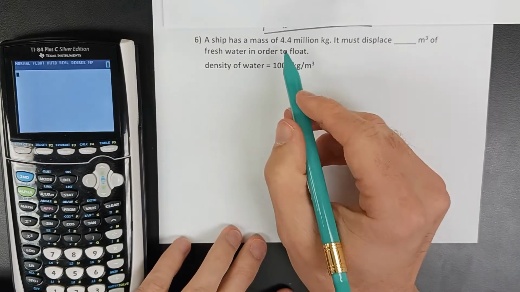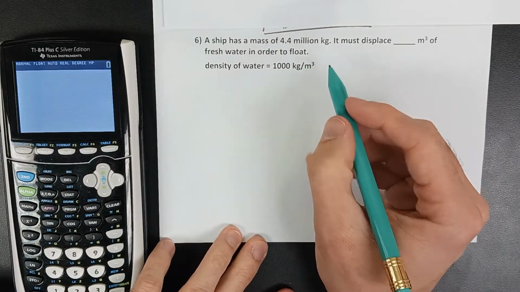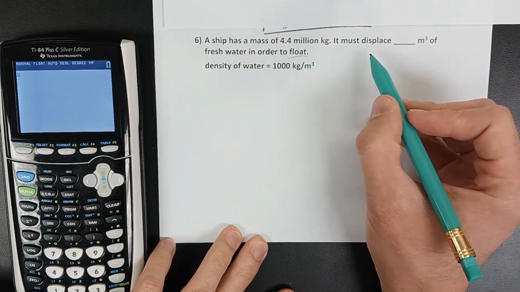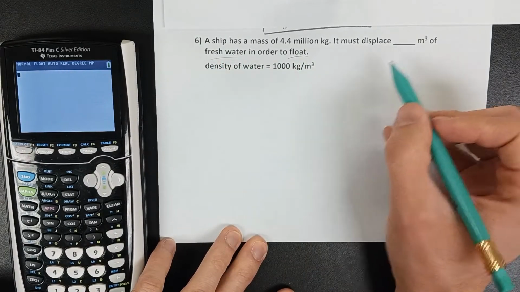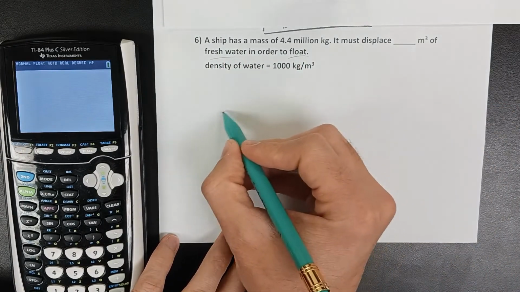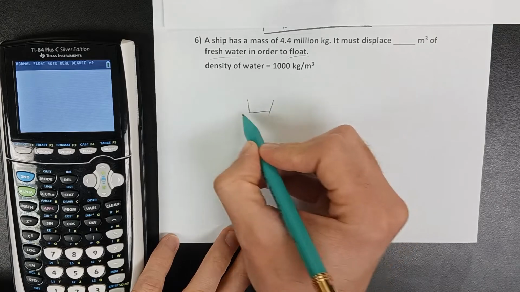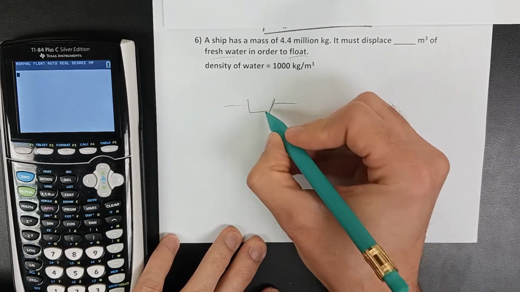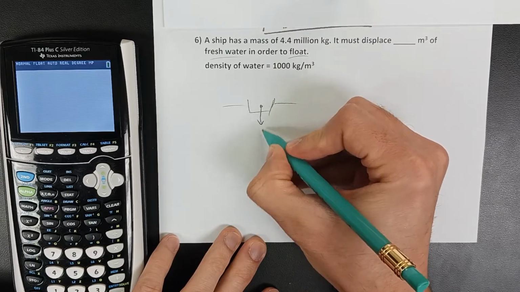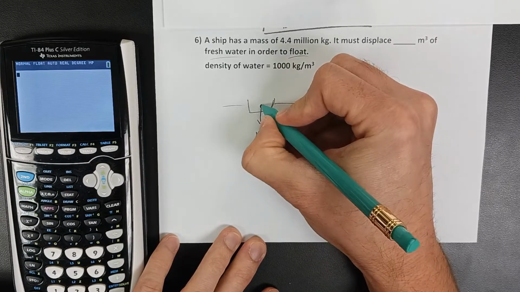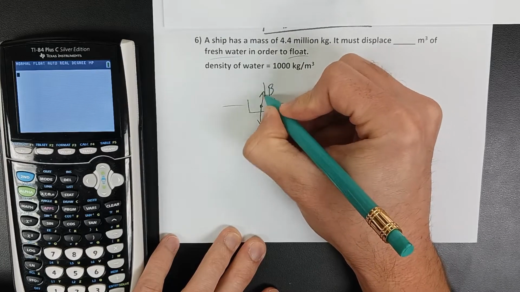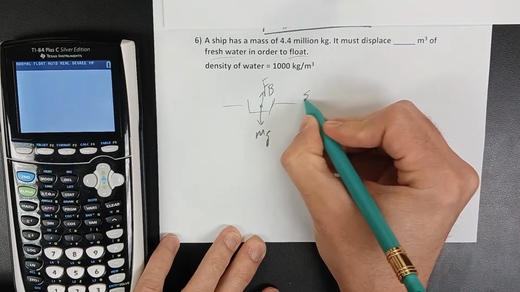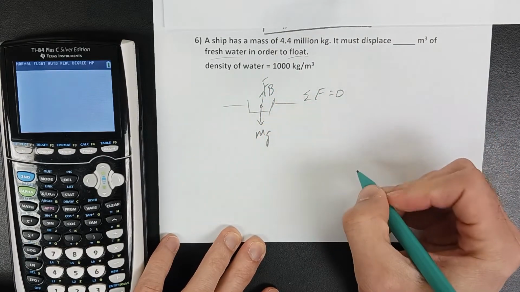In this problem, we're given the mass of a ship, and we want this ship to float. So how much water, fresh water, must it displace? So this floating vessel, any floating object, if it's floating, then the force of gravity is going to be equal and opposite of the buoyant force, so that the net force equals 0.